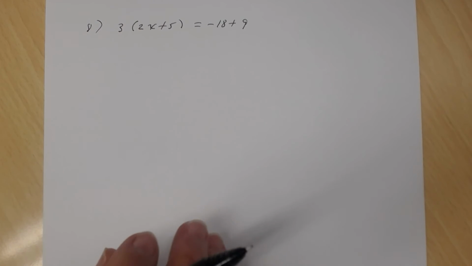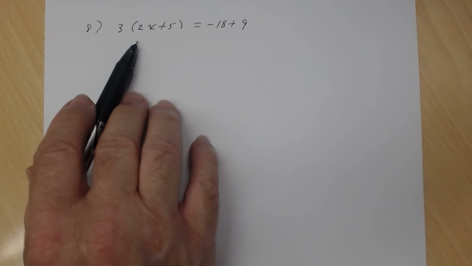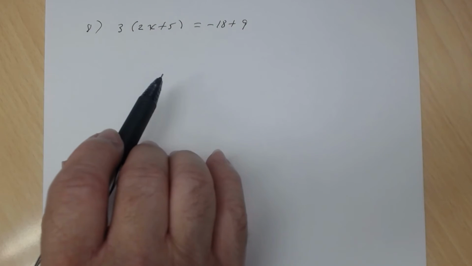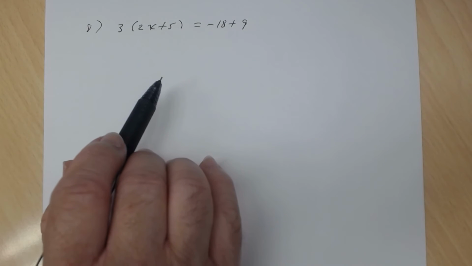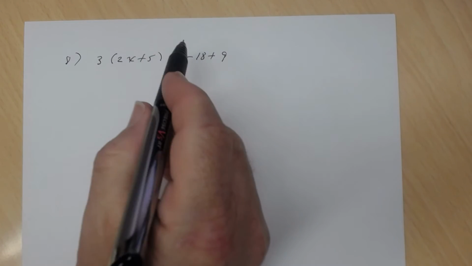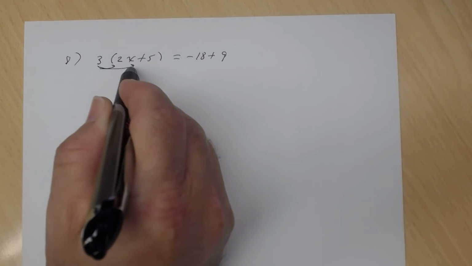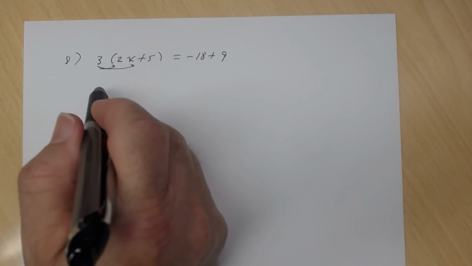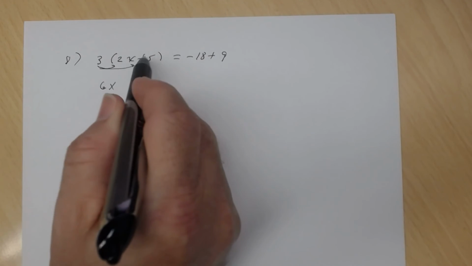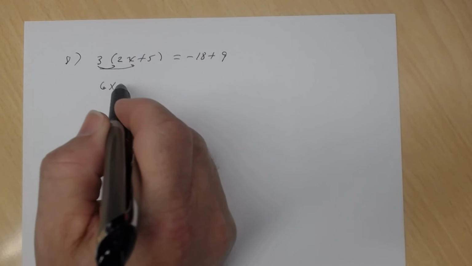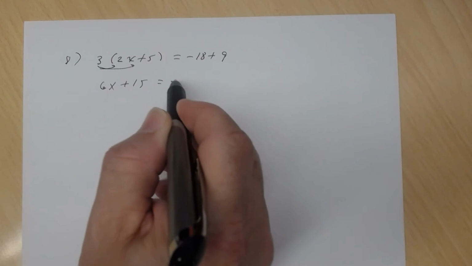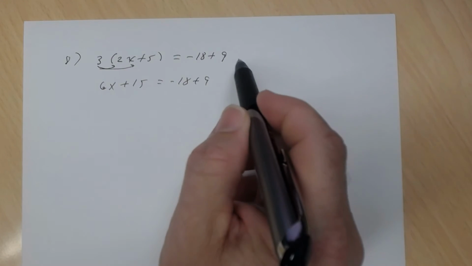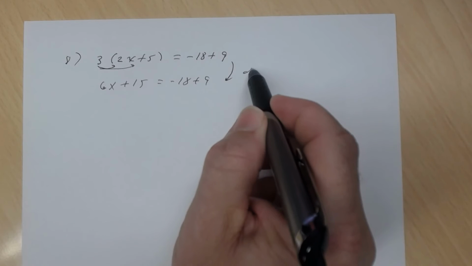Okay, so listen carefully to this. You see I do have parentheses here. So the first step, when you have parentheses, is to get rid of the parentheses. So you're going to use the distributive property first. Okay, do one thing at a time. So 3 times 2x is 6x. 3 times a positive 5 is 15. All right, the other side over. Okay, so all I did to go from here to here was use the distributive property.